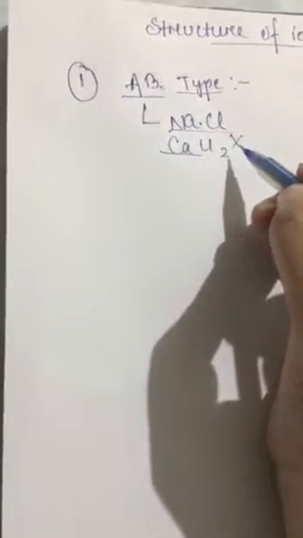So AB type means CaCl, which is not possible. Does a CaCl compound exist? It is not possible. So NaCl is possible, as Na is A and Cl is B. So it is of AB type. This structure is also known as the rock salt structure. NaCl has the rock salt structure.